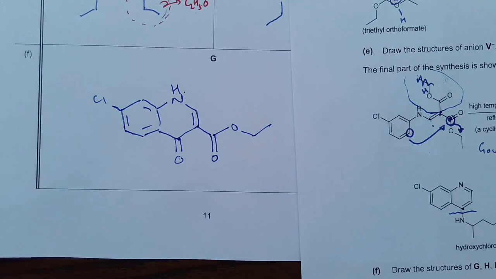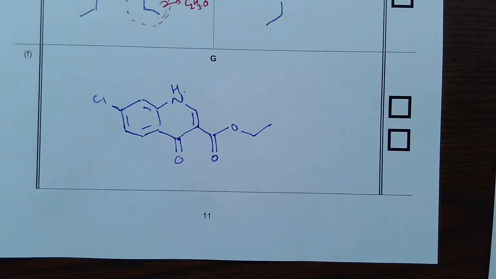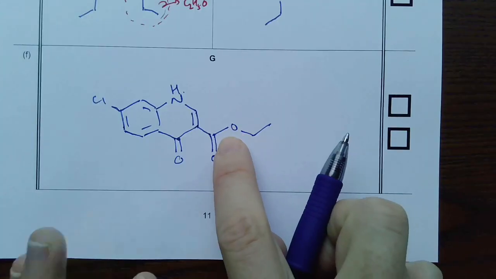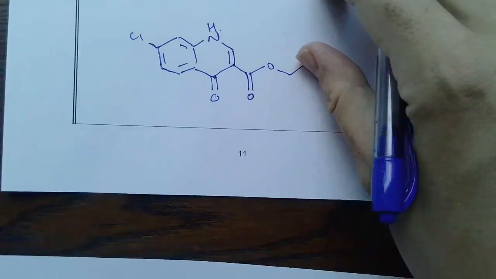Okay. So that's fine, and at this point now, it's just fairly straightforward, right? Because I said, didn't I, ester hydrolysis. So my ester hydrolysis is going to convert this down to a carboxylic acid.